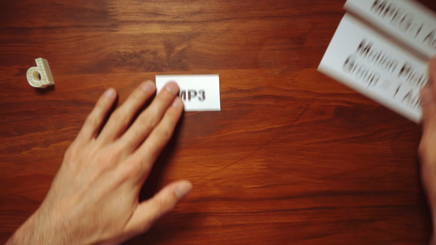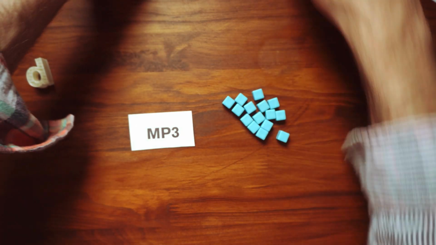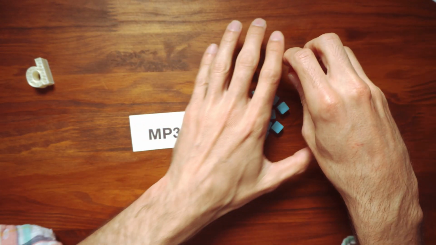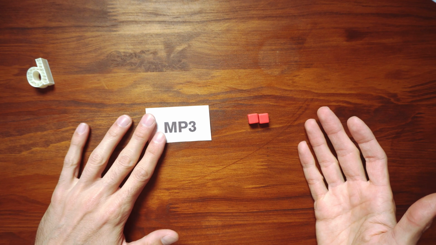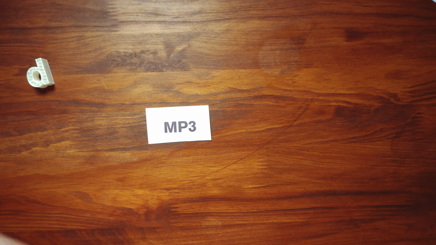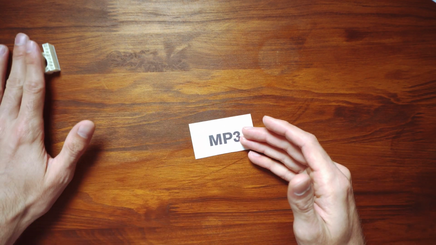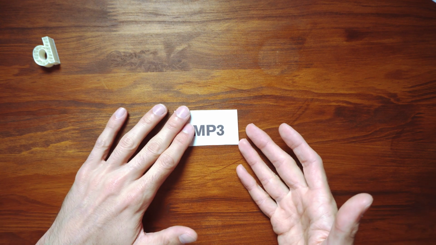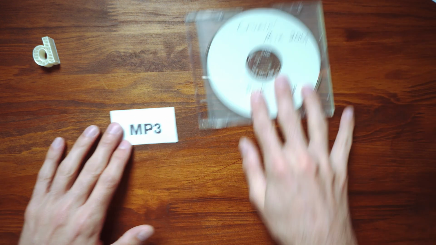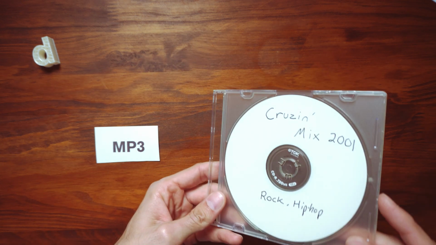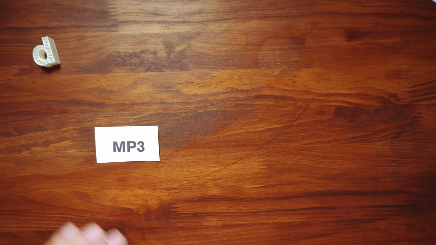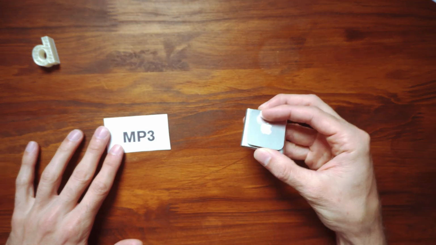MP3 is basically a compressed digital audio file. MP3s made it easy to distribute audio over the internet. The widespread availability and ease of getting and sharing MP3s made the traditional music distribution media, like the CD, obsolete and gave rise to a new class of portable audio players, MP3 players.